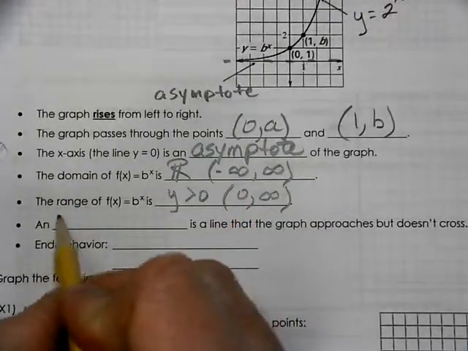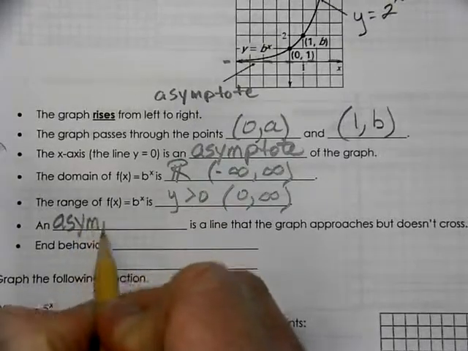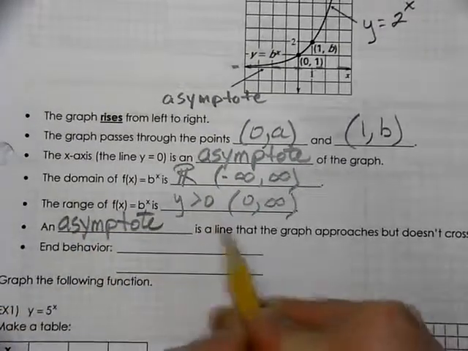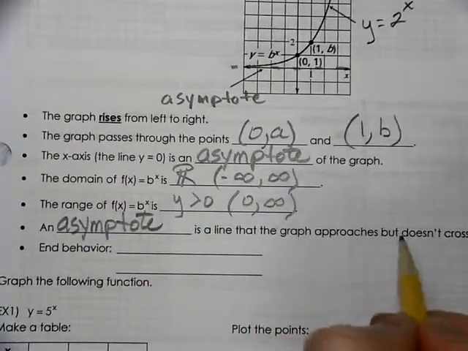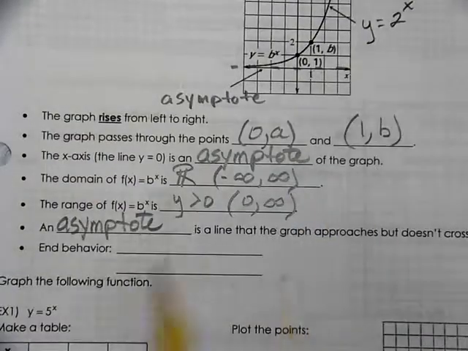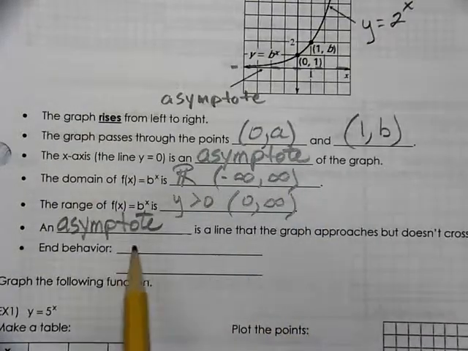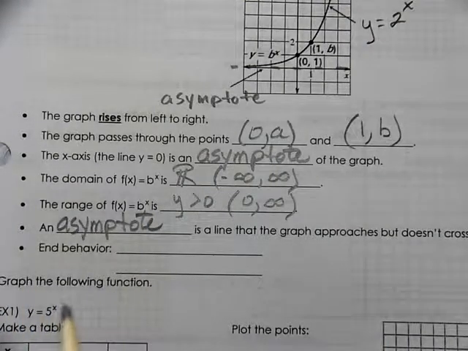An asymptote, as we've talked about, is a line that the graph approaches but does not cross. There's actually a few situations in the future where we'll see the horizontal asymptote get crossed, but it always approaches it from at least the other side. So an asymptote is really the concept of the end behaviors more than what might happen there in the middle. But for all of these examples, it will always approach it.